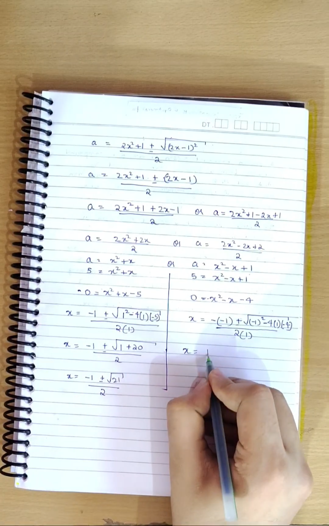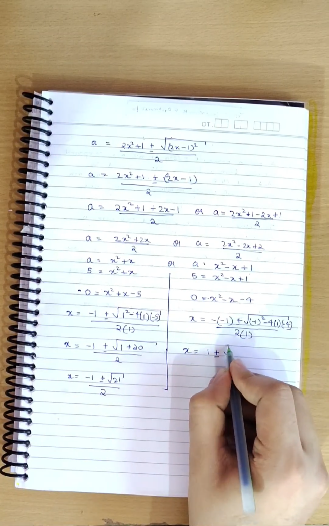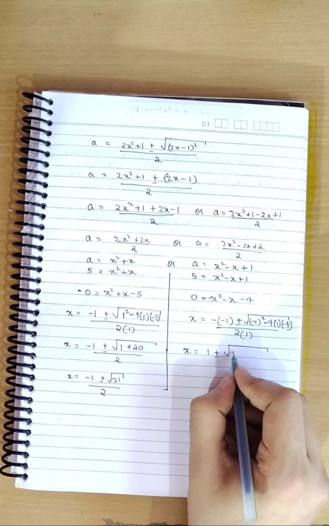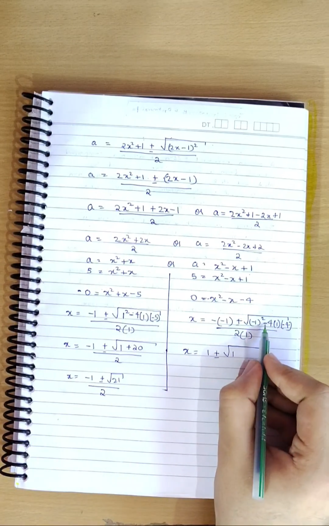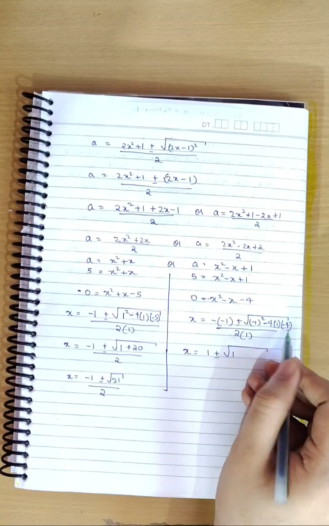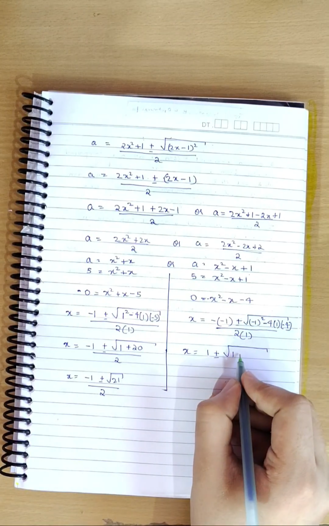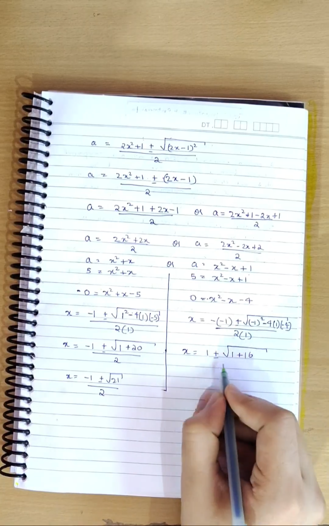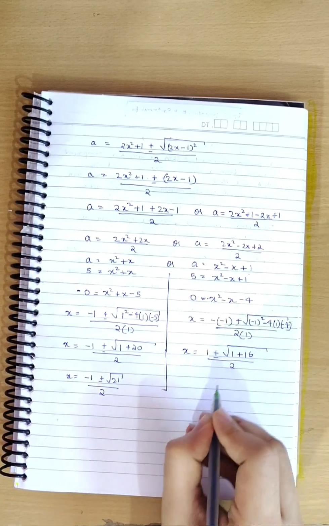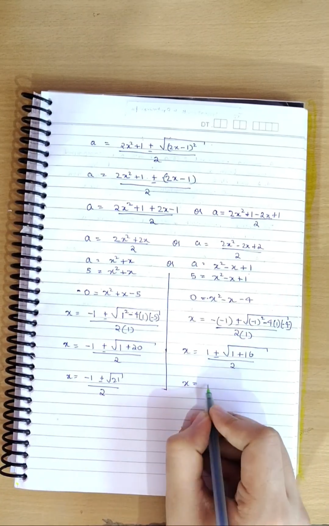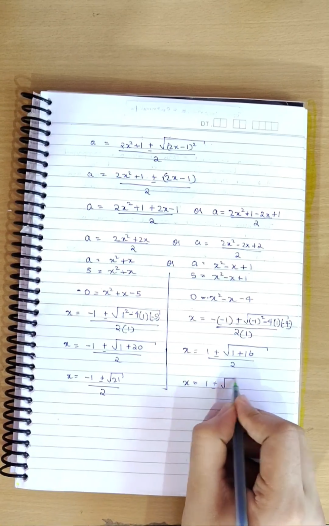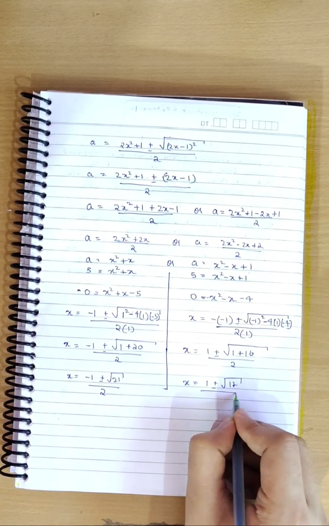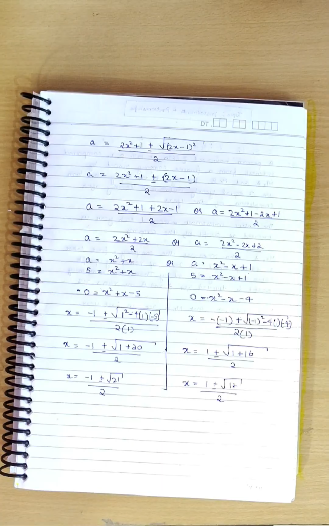So x is equal to 1 plus minus, this is 1 square is 1, and minus 4 into minus 4 becomes plus 16. So this becomes plus 16 divided by 2. So these are our next two values.